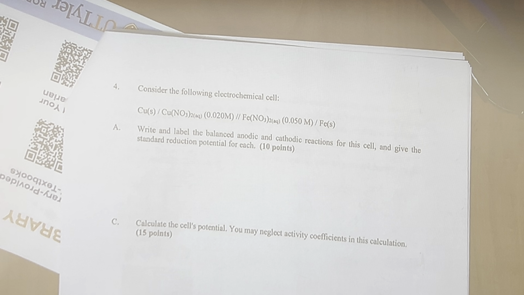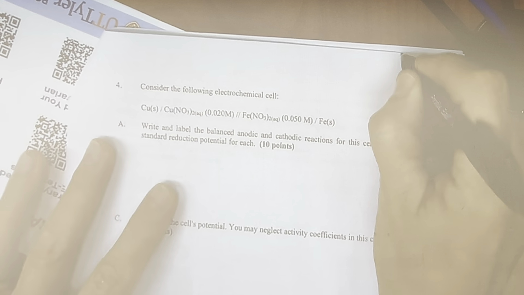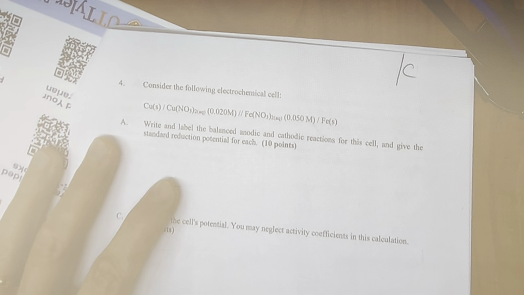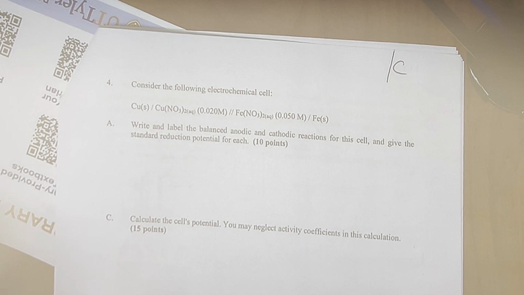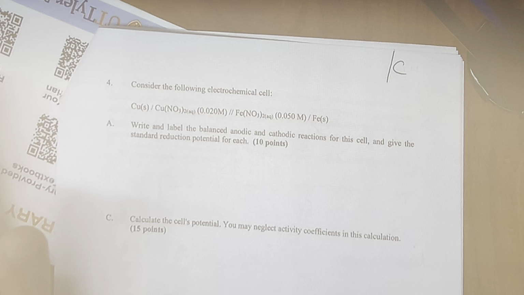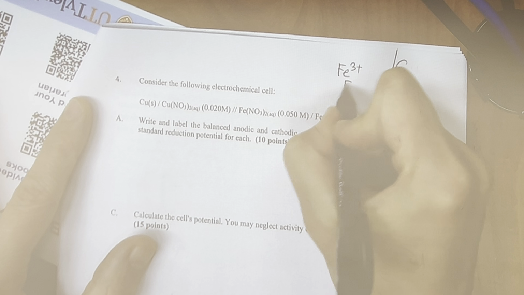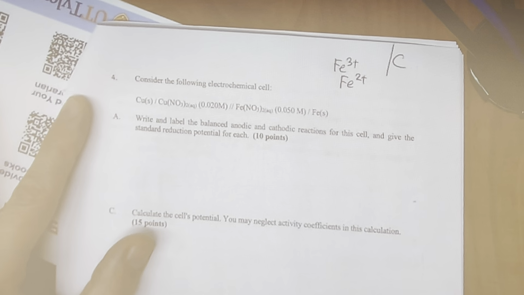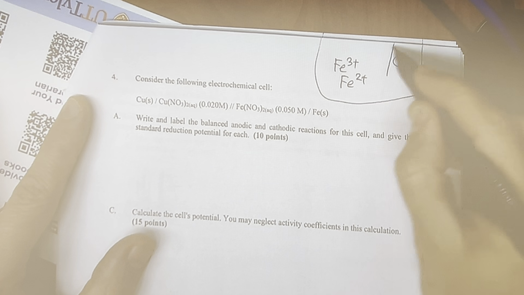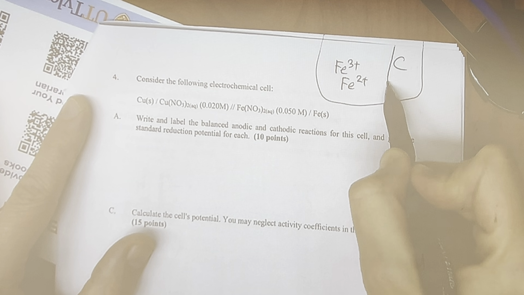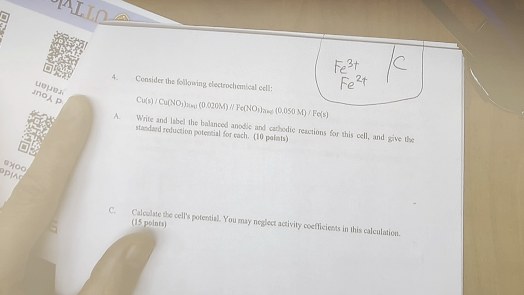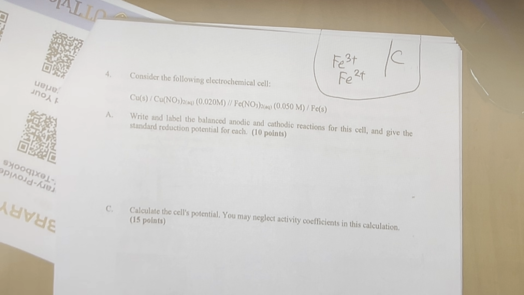Like the homework you had, a carbon electrode. Carbon can be conductive and had, I don't remember what it had, two different species. Maybe iron 3+ and iron 2+ in the solution. So you know carbon has nothing to do. It's just a simple conductor.